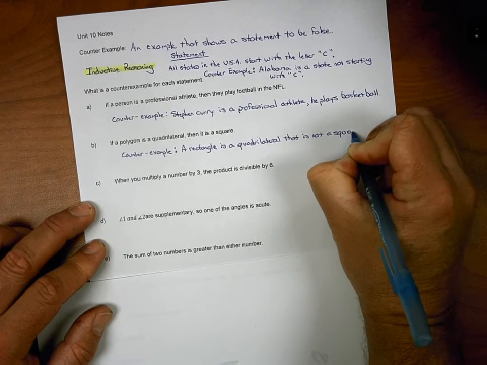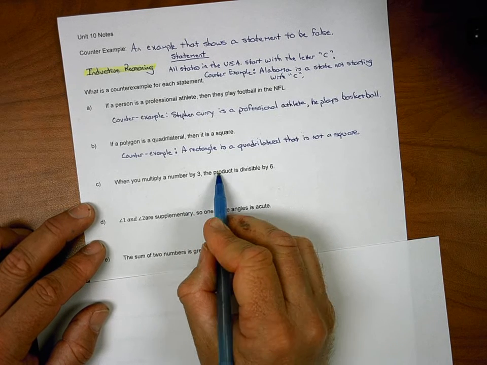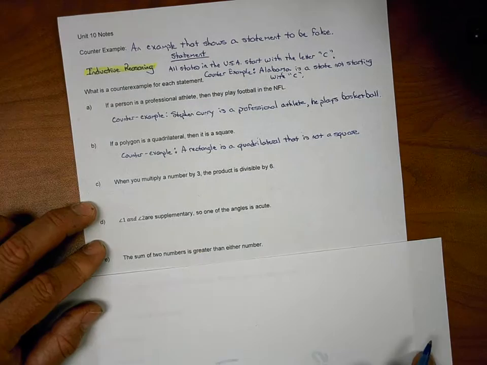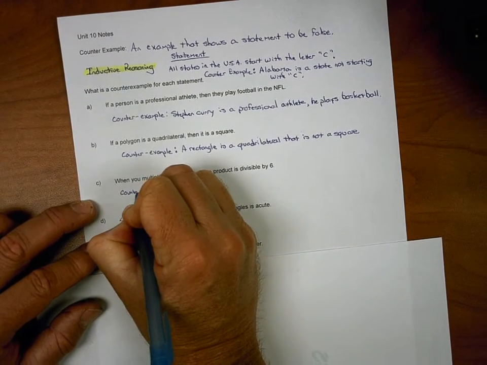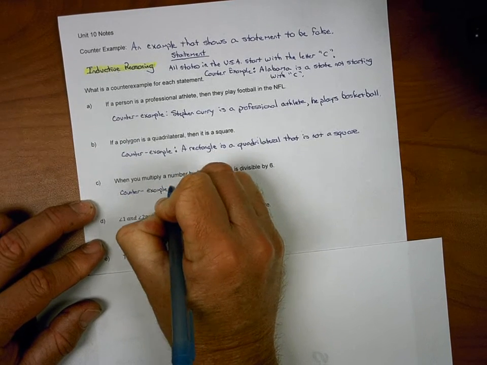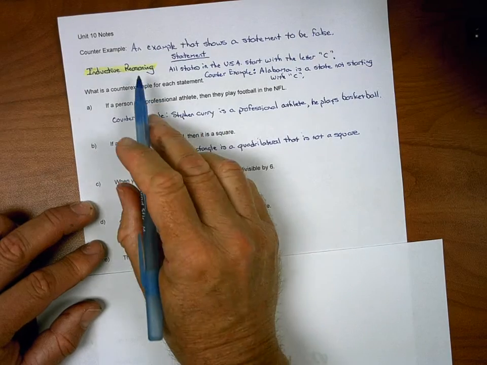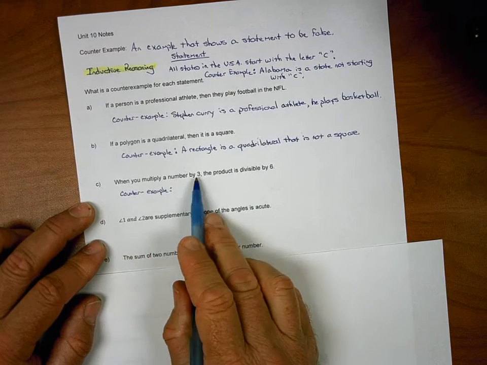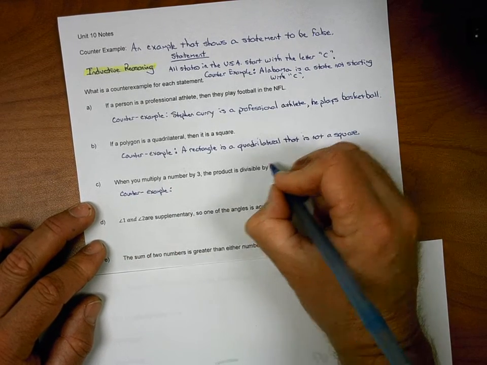All right? Okay, C: when you multiply a number by 3, the product is divisible by 6. Okay? So, what would be a counterexample of this right here? Now, if you don't know what this means, you have to do inductive reasoning, which means you're going to just use basic thought process, relying on prior knowledge to figure this out. So when you multiply a number by 3, let's pick a number.